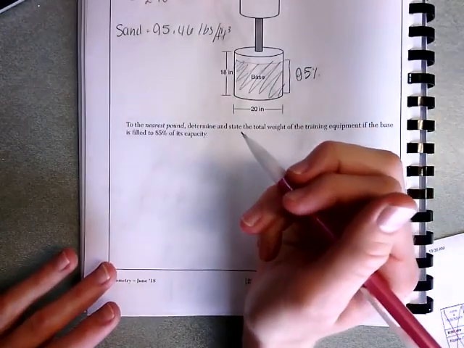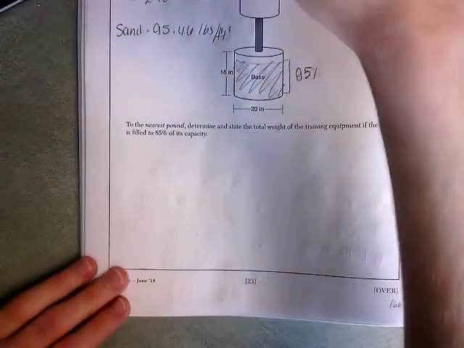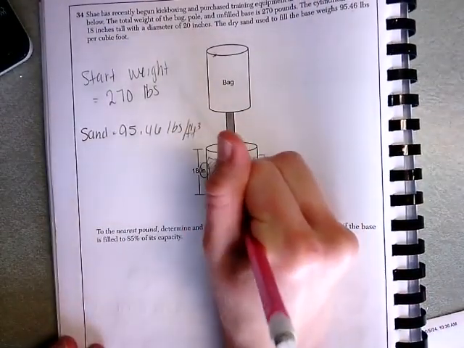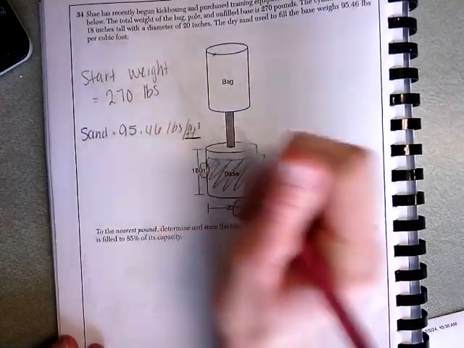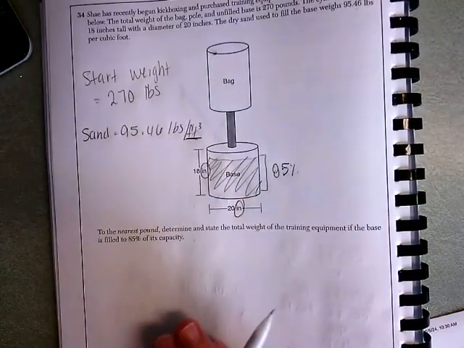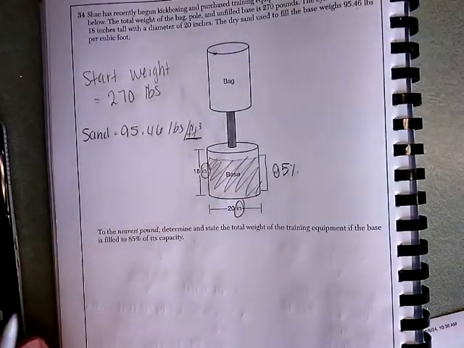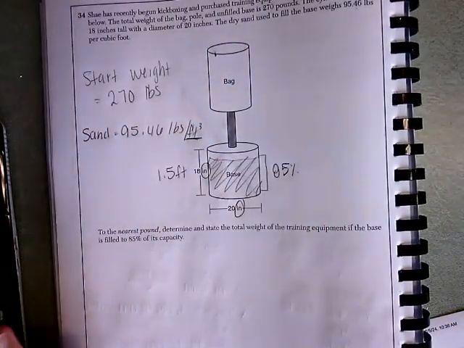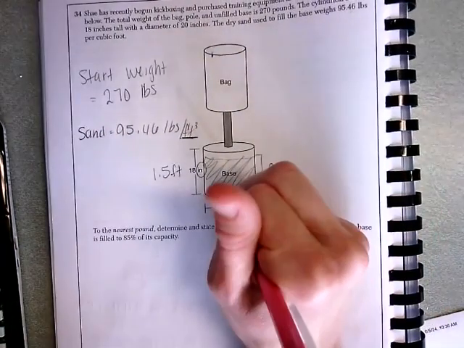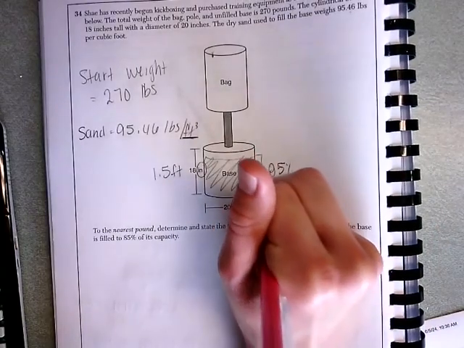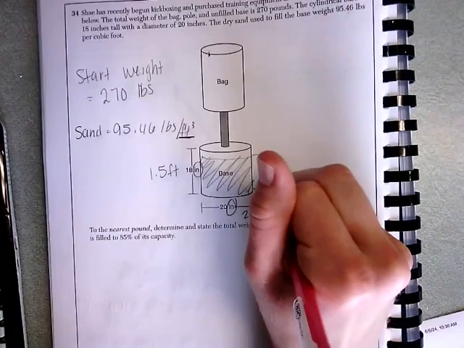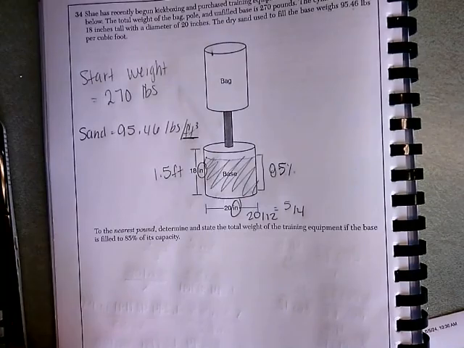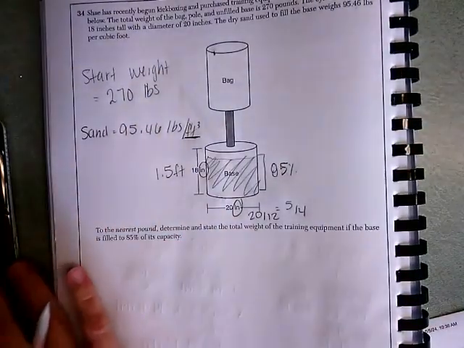Now be very careful, because what do you notice? This is in inches, this is inches, and this is feet. So we need to convert these to feet first. Okay, so 18 over 12 is 1.5 feet. 20 over 12 is a weird decimal, but we're just going to leave it as that weird decimal, 5 over 4. No, that's not right.